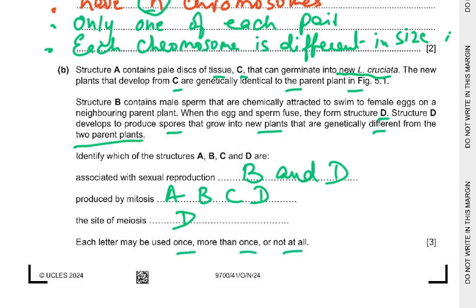So everybody has to be clear: associated with sexual reproduction, B and D. Why B and D? B contains male sperm that are attracted to the female, and when the egg and sperm fuse, they form structure D. So B and D are required in sexual reproduction, because what is sexual reproduction? It is the fusion of the gametes to form the zygote. And produced by mitosis: A, B, C, and D, because the new plants that develop from C are genetically identical to the parent plant.